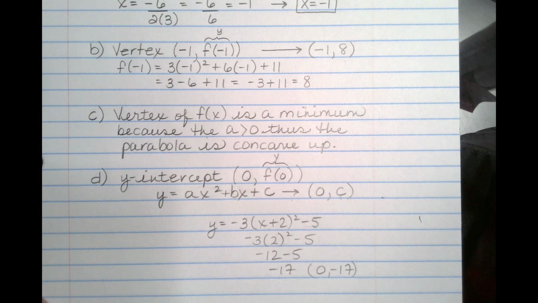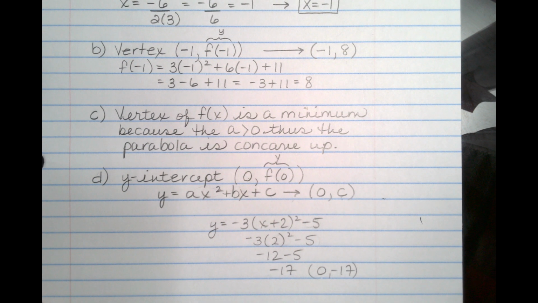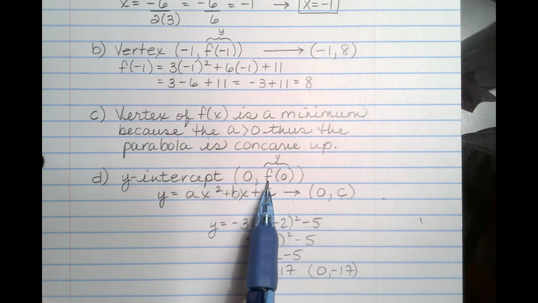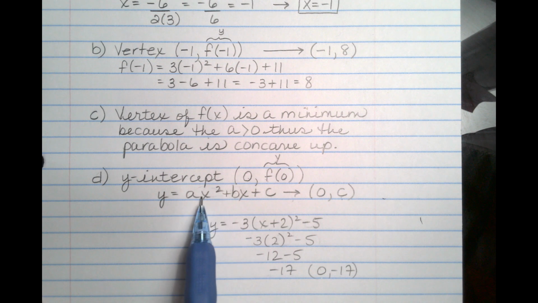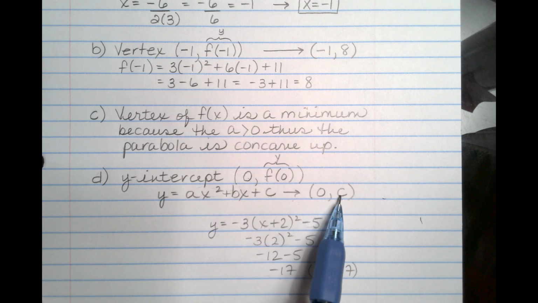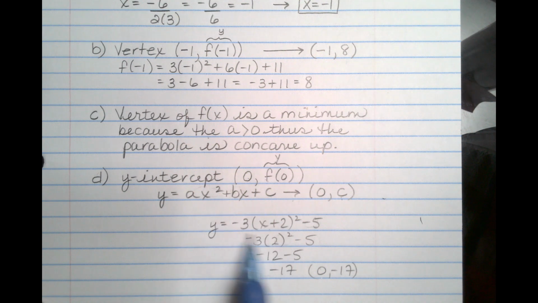Okay? Again, I just made this problem up on the spot just to make sure there's clarity. The official y-intercept formula is substitute 0 for every x in the given function. For the standard general form of a parabola, it's always going to be your c value in this form. Any other form, please substitute 0 for x.